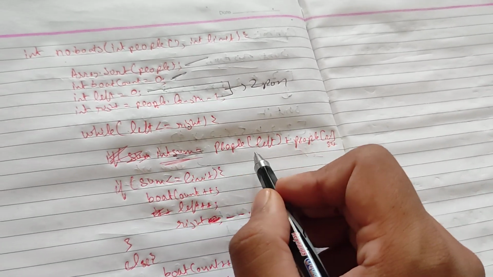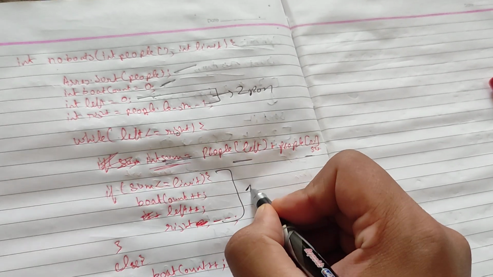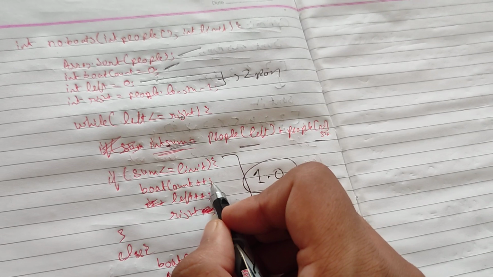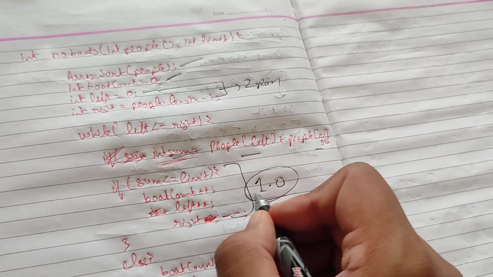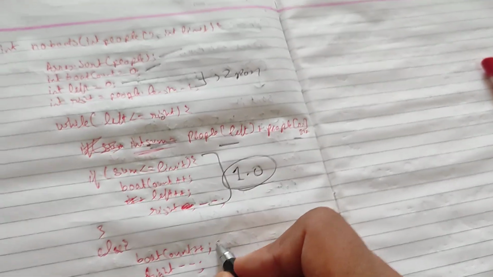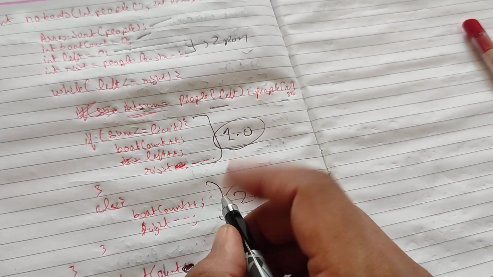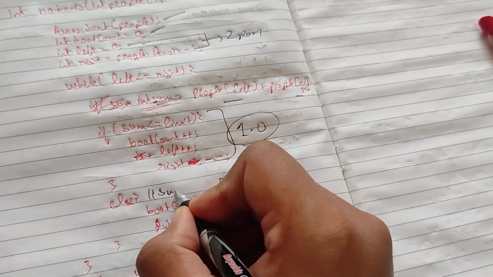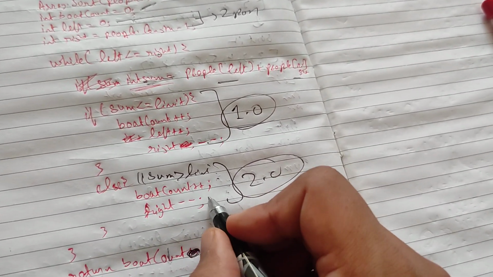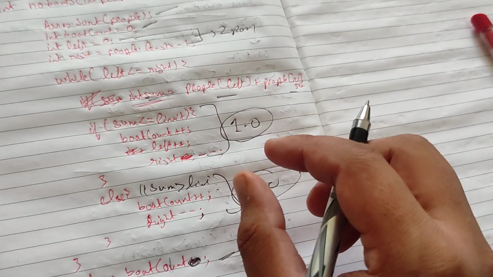I initialize my sum, which will be my left pointer value plus right pointer value. My first condition is if my sum is less than or equal to the limit, then I will increment the boat count, move my left pointer forward, and decrement my right pointer backward. My second condition is when I'm considering only one person. My sum is greater than my limit, so I'm incrementing my boat count and decrementing only my right pointer, because that's the biggest value we are considering.